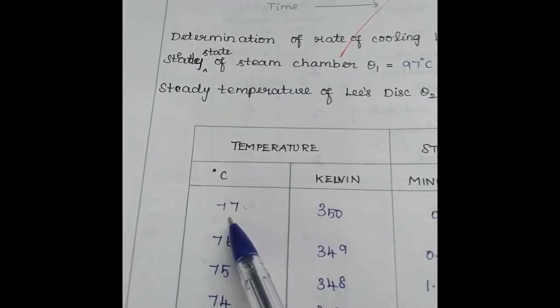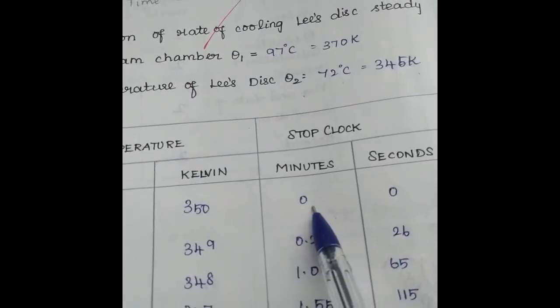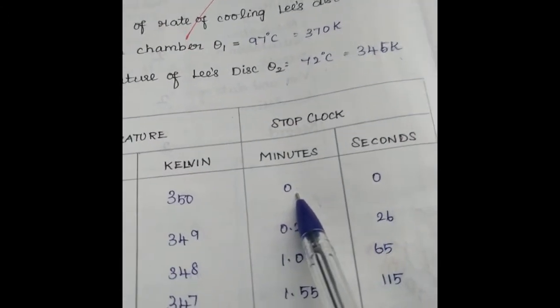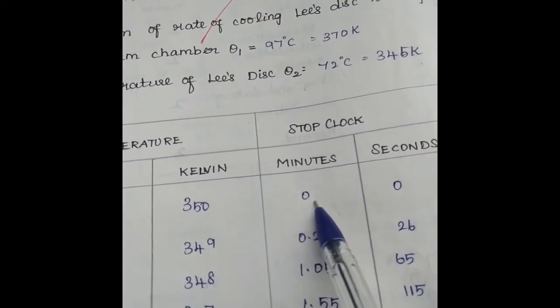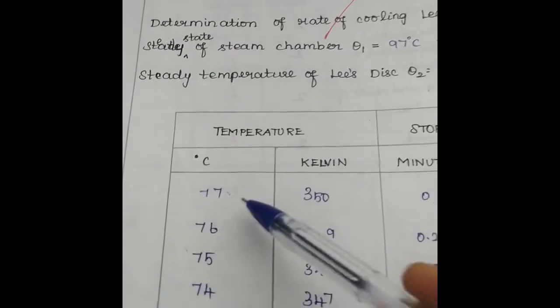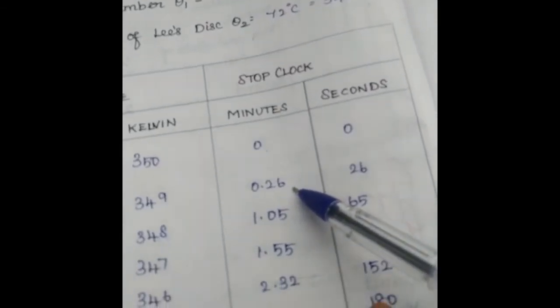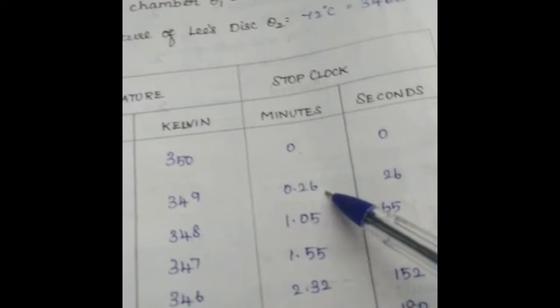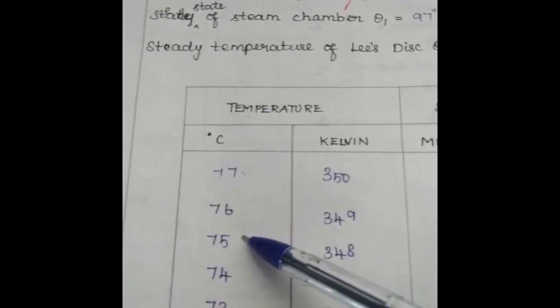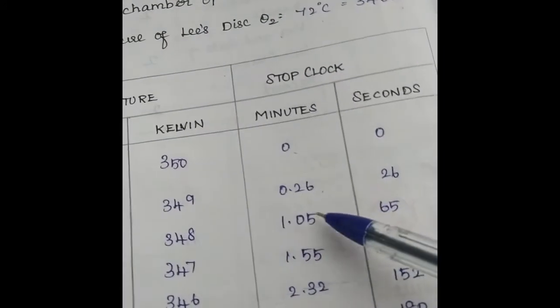When it comes to theta 2 plus 5 degrees Celsius, you switch on the stop clock and take the reading as 0. You monitor the thermometer which is kept on the lid. When the temperature reaches 76 degrees Celsius, you check the reading on your stop clock and note it down in the appropriate place in the table. And when it falls to 75 degrees Celsius, note the reading on the stop clock.